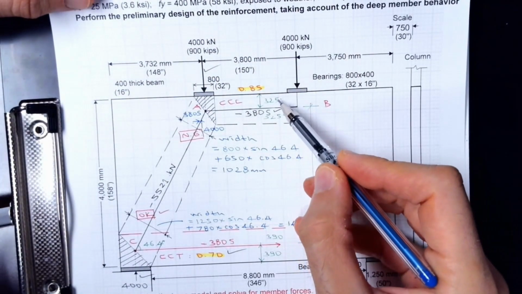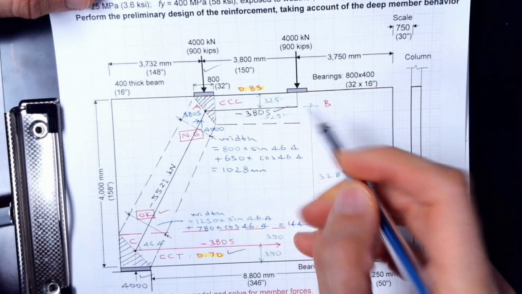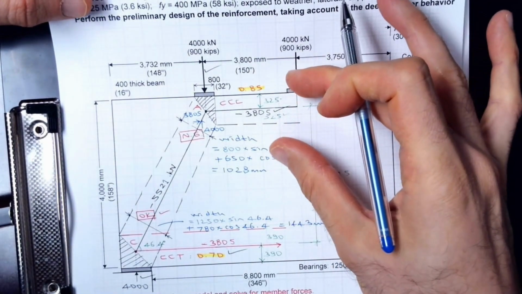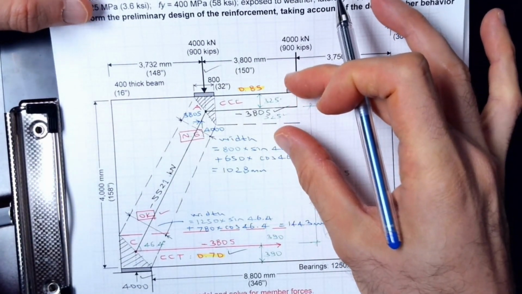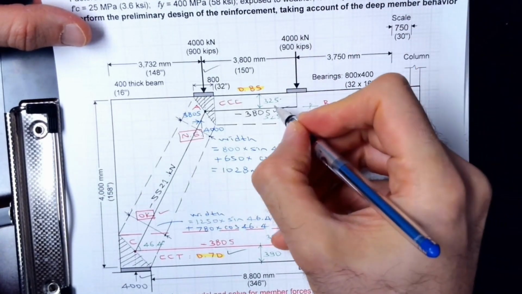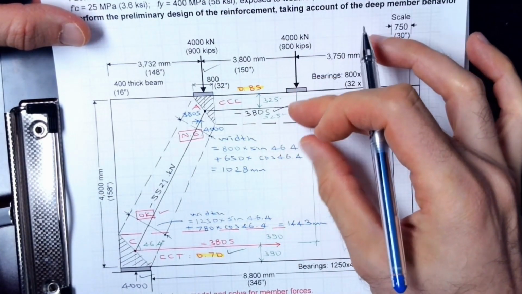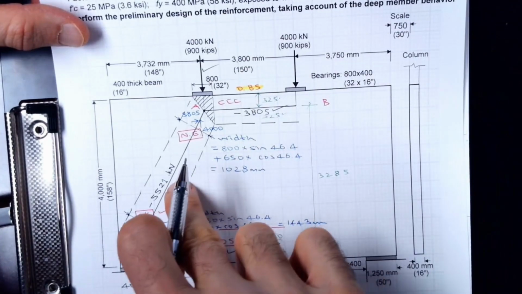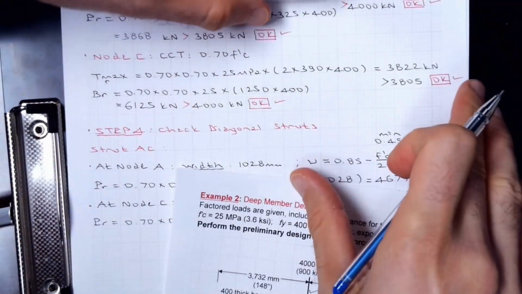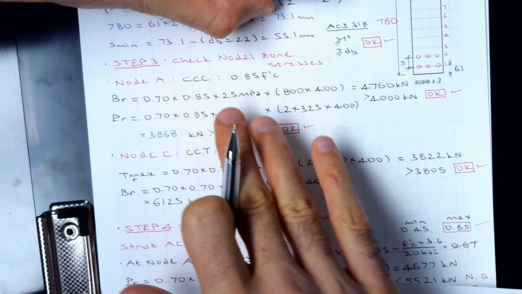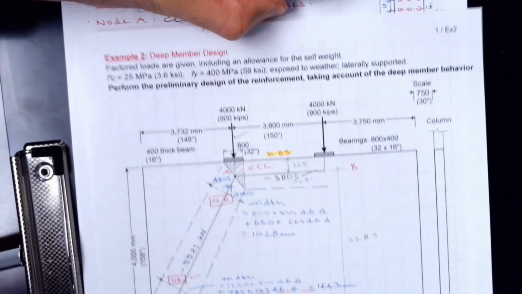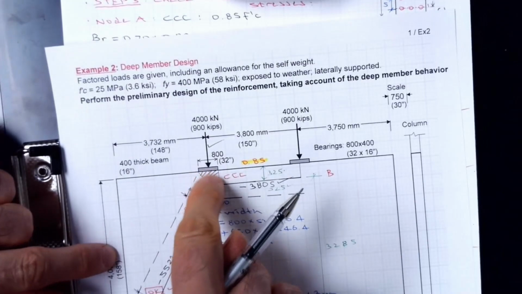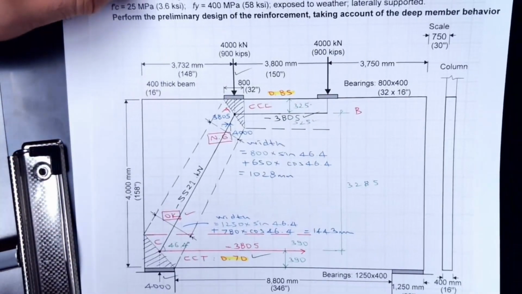So usually, if it doesn't pass, you would need to increase this. That would change your truss geometry. So whenever you change this, it would also change the diagonal compression force. We didn't have that problem for this. It passed those two dimensions. We had a problem with the strut, and we can solve it using a larger bearing plate for this problem.